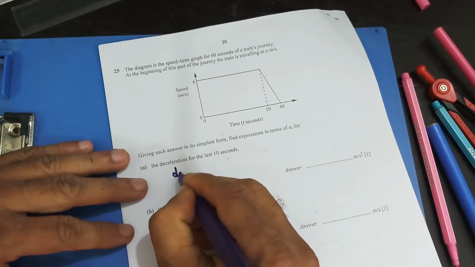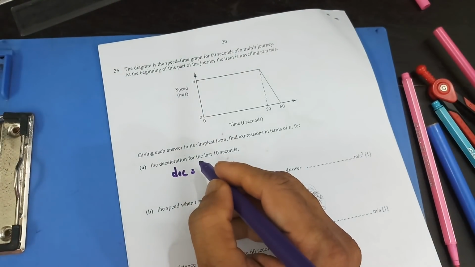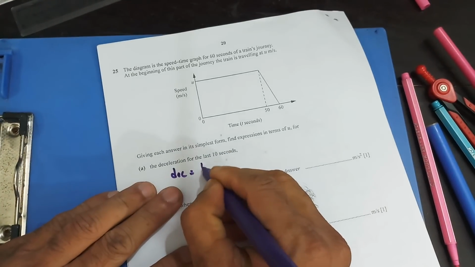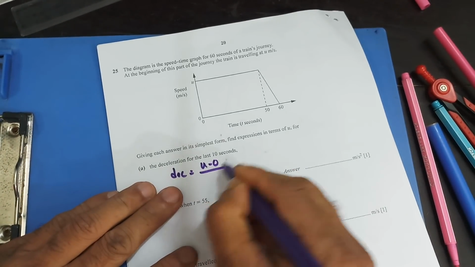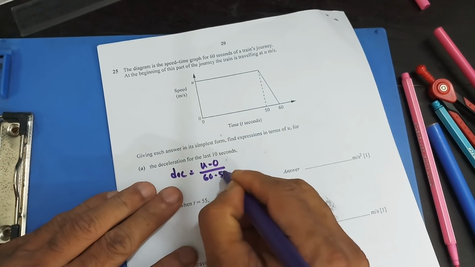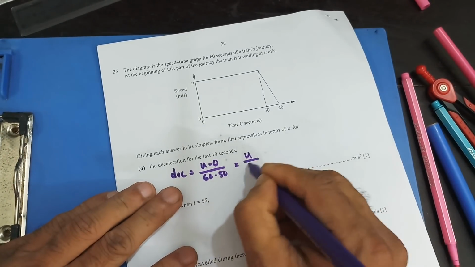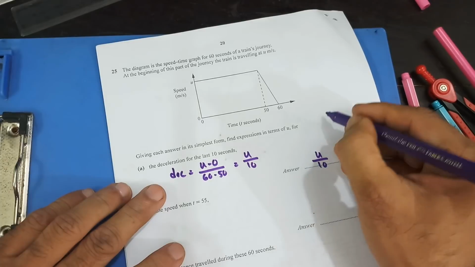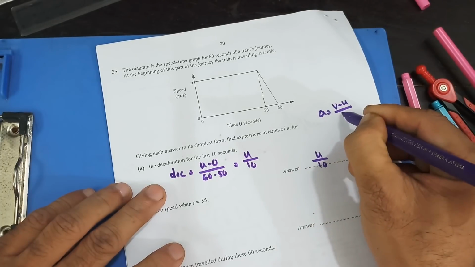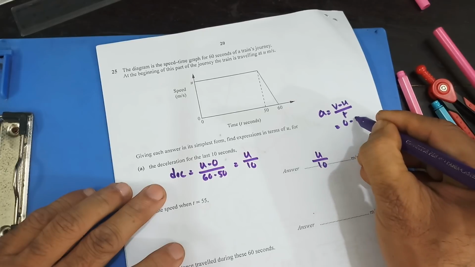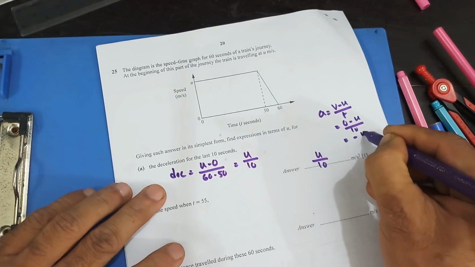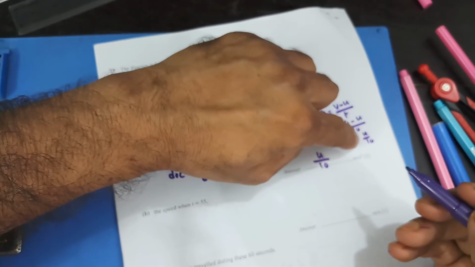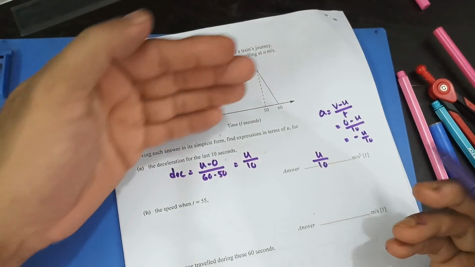Now for deceleration, whenever you are writing deceleration, you can go like this: u minus 0 divided by 60 minus 50. So it's going to be u by 10. So the answer would be u by 10. Now if you're writing acceleration, you know that v minus u divided by t, so it's going to be 0 minus u divided by 10, so it's going to be minus u by 10. That's acceleration. But the question is asking for deceleration, so give this answer without the negative sign, because the negative sign means it's decelerating.